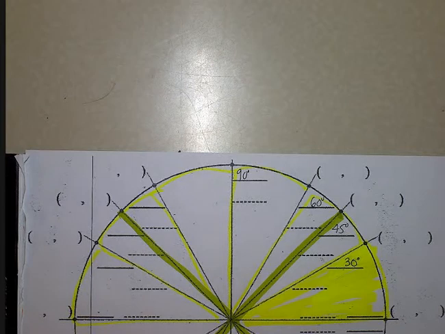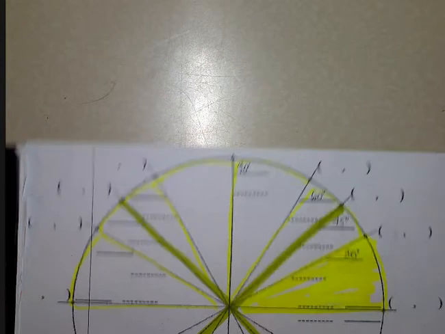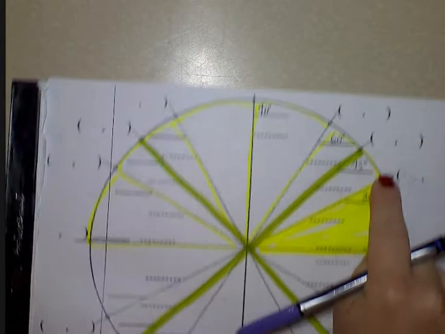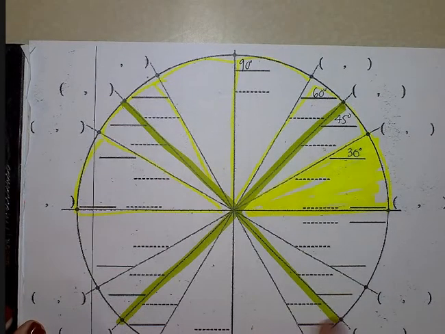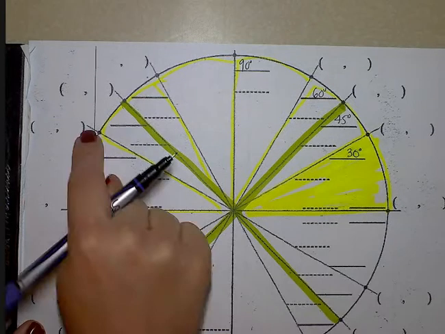Okay. The 6 is key. There's 6 equal sectors on top. So we're going to go to every 30-degree mark. And if you're like, what does she mean by 30s? Remember, 45s are specifically here, right? We're going to go to every 30-degree mark, and we're going to count by 6s.